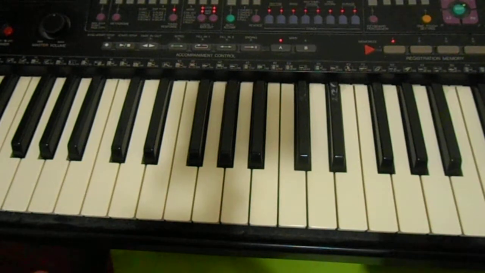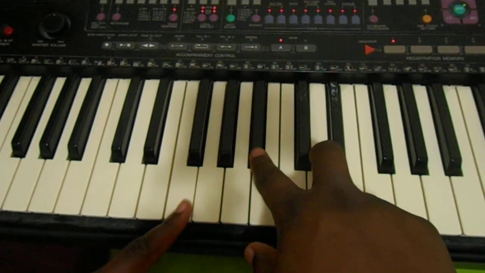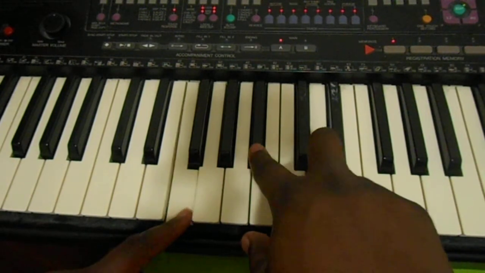Another way you can do it, you don't have to do it that way, and then do the 1, 6, 4, 5 progression.